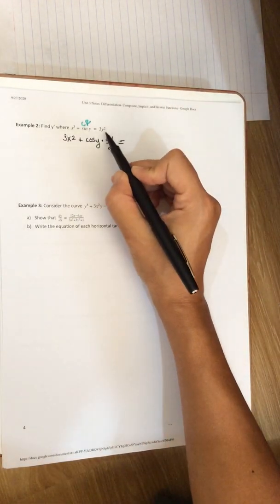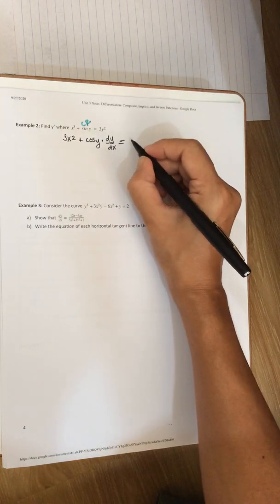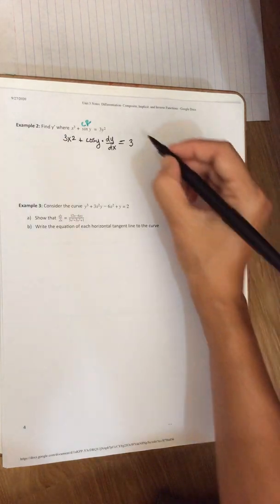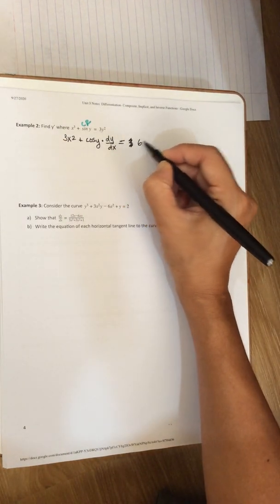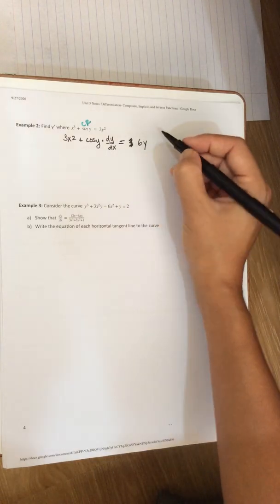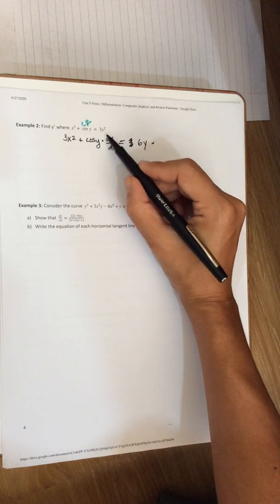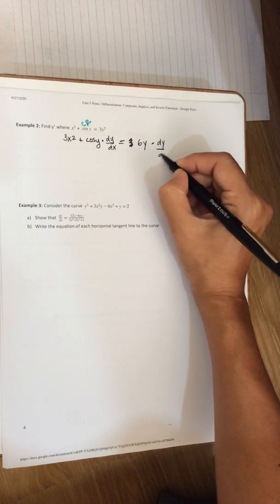My outer function is actually this 3 something squared, or really I can just take the 3 out because it's a constant, so it's something squared, right? So what's the derivative of this outer function? Well, that's going to be, take the 2 down, that's 6y, and then 2 minus 1 is 1, times, well, the inner function here is y, so what's the derivative of the inner function? dy/dx.